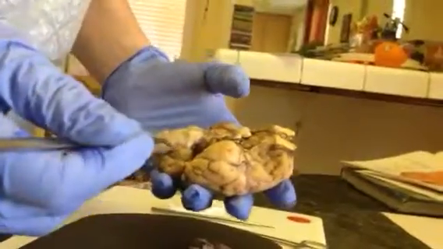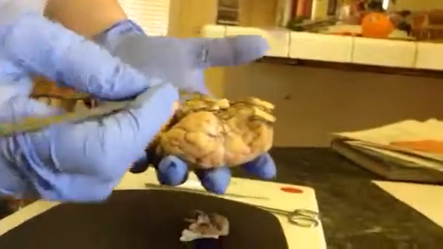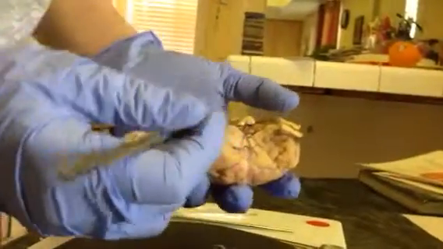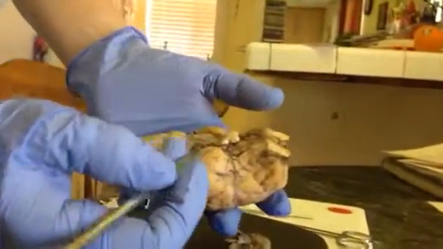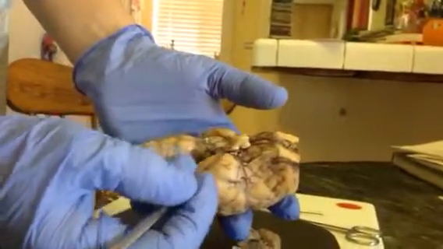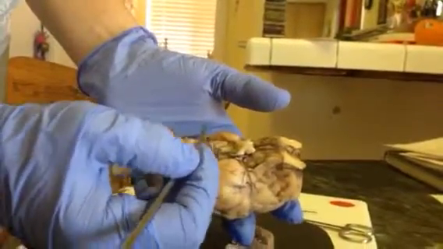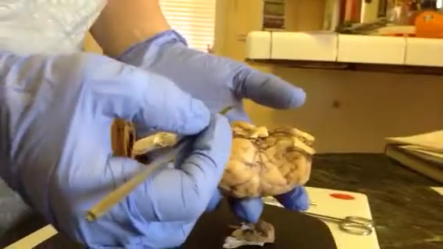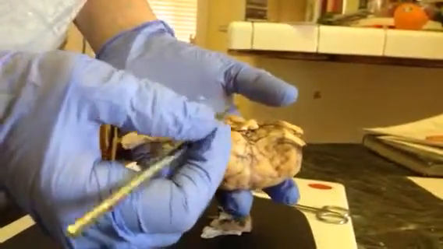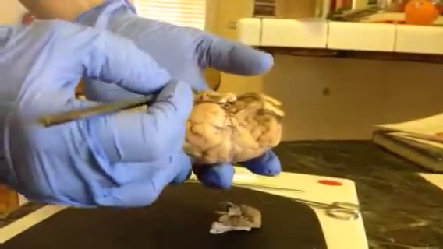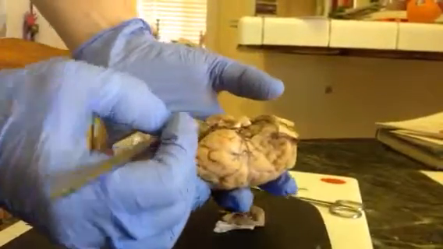We have the optic nerve, which is right here, CN2. We have the oculomotor, which is CN3, which is right here. For some reason, my little guy only had one. And we have the trochlear, which is CN4, and it is right here.